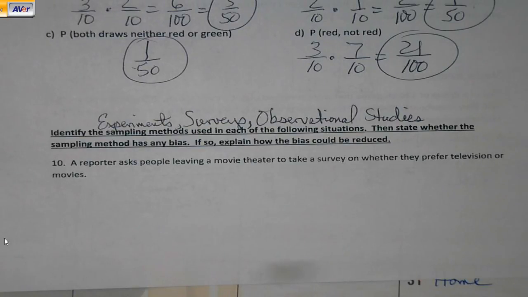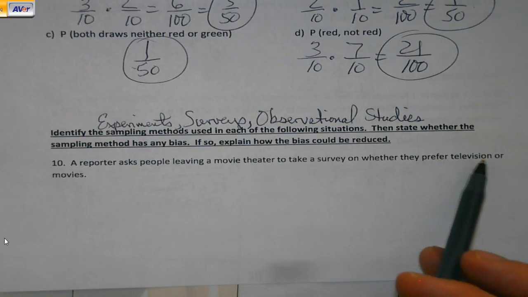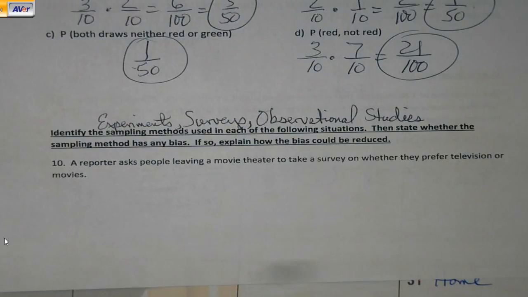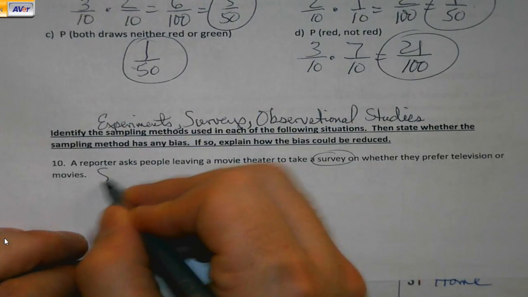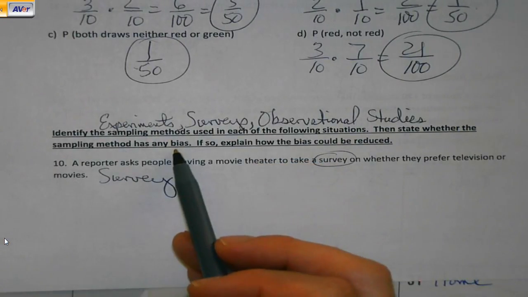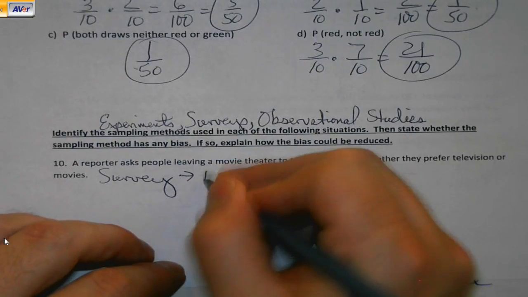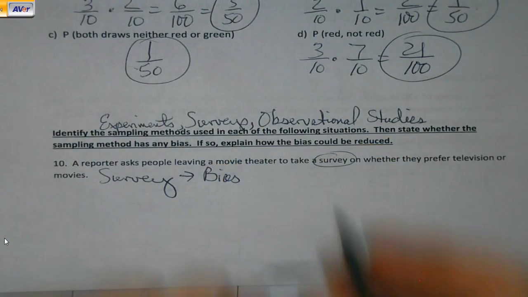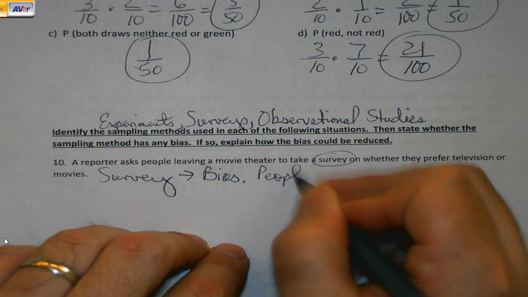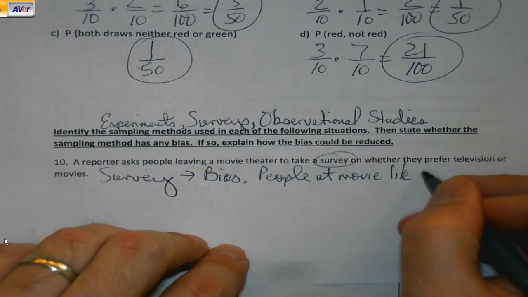So, on number 10, a reporter asked people leaving a movie theater to take a survey on whether they prefer television or movies. Identify the sampling method. Well, it's kind of obvious when the word's right in there. They're surveying people. Then state whether the sampling method has any bias. So if you want to know if people like TV or movies, and you just ask people coming out of a movie theater, is that biased? Yeah. Okay, there's definitely bias because people at the movie, I would think, like movies.